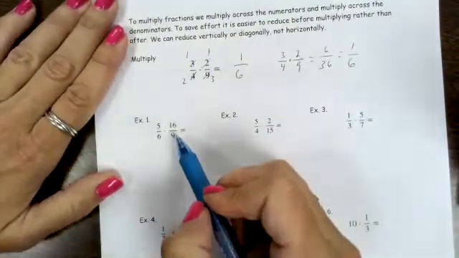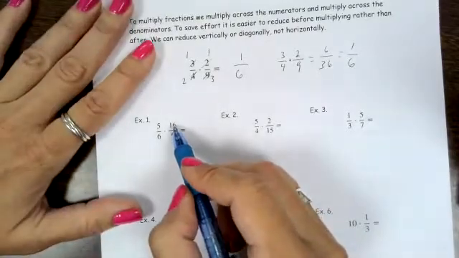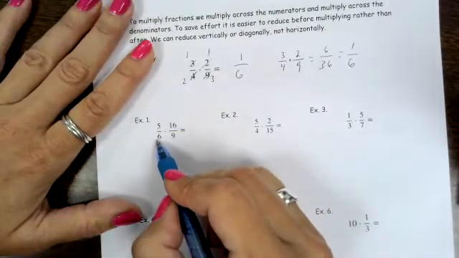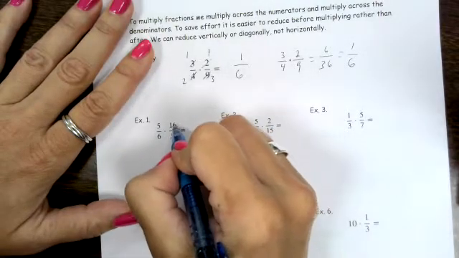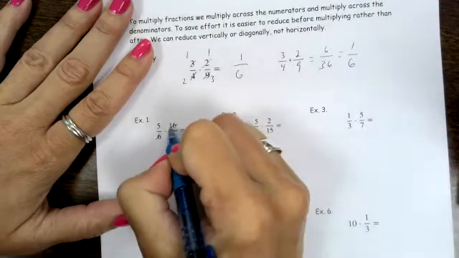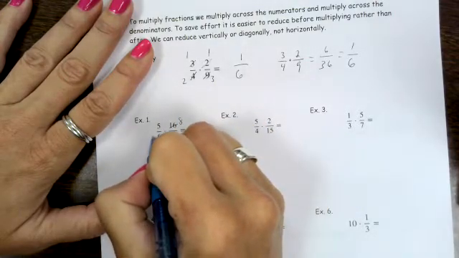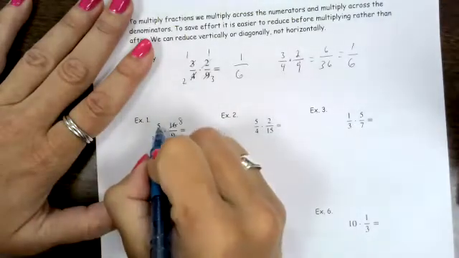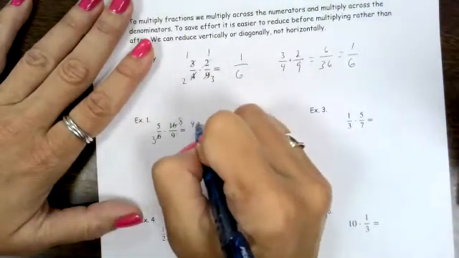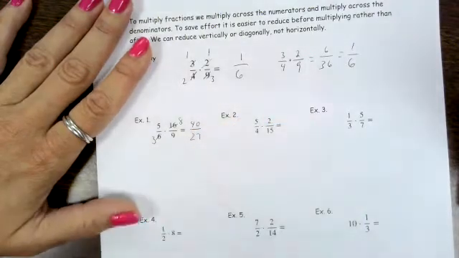So here, I'm going to try to simplify first. 16 and 6 are both even, but that's the only thing I'm going to be able to simplify. So I'm going to cut them both in half. 16 divided by 2 is 8. 6 divided by 2 is 3. Then if I multiply across, 5 times 8 is 40. 3 times 9 is 27.